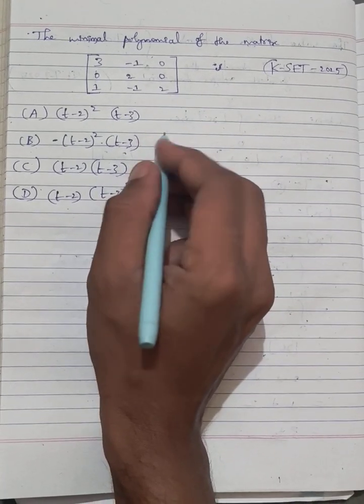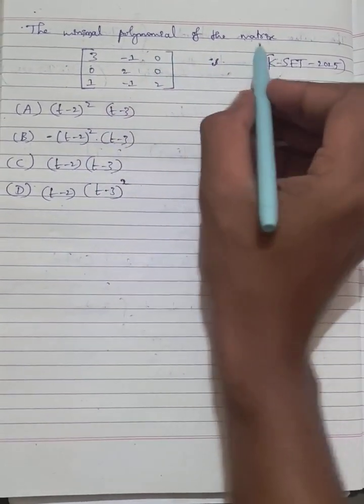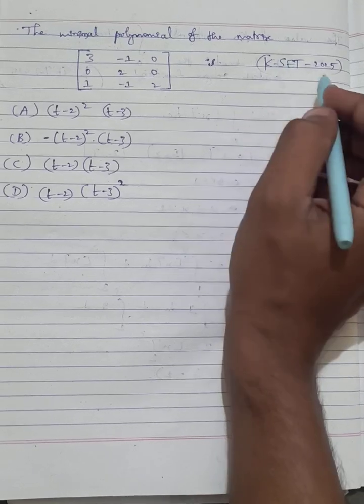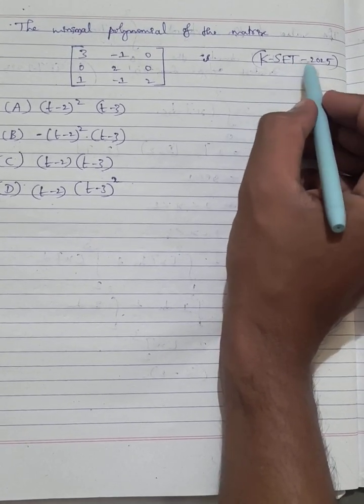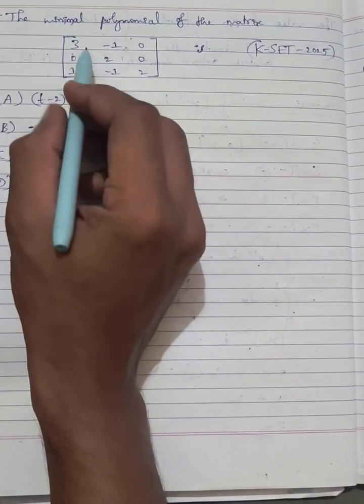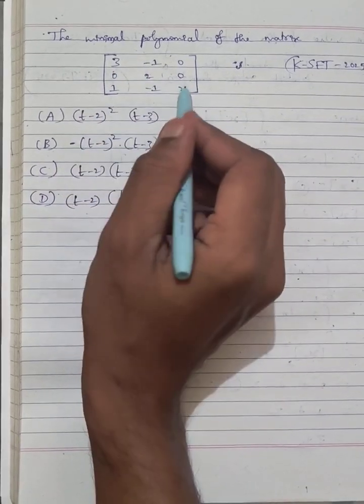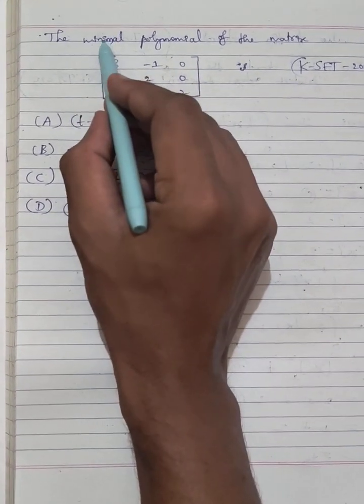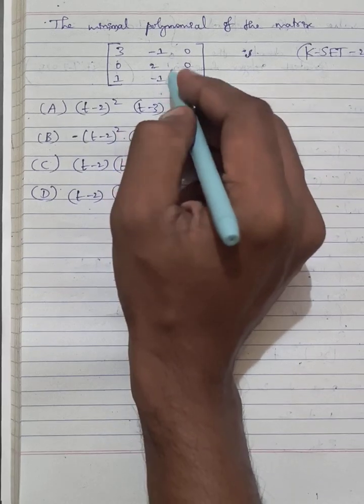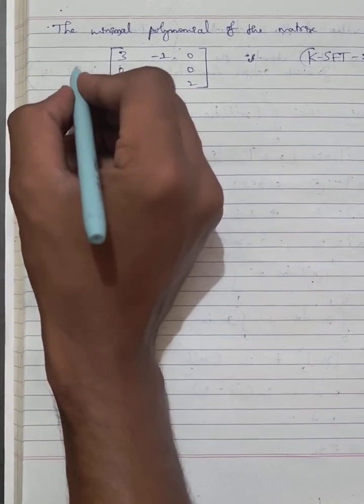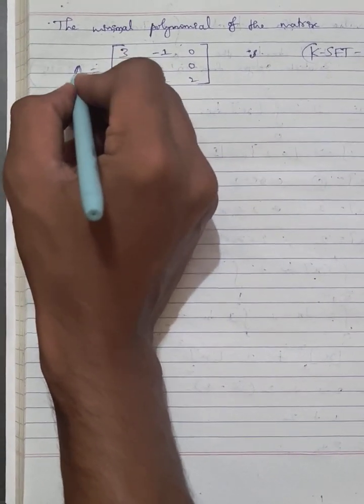Hi dear friends, in this video we solve this example. This question is asked in the Karnataka State Eligibility Test 2025. Here we are given a 3 cross 3 matrix, and we have to find the minimal polynomial of this matrix. Is it clear? Let us consider this matrix as A.